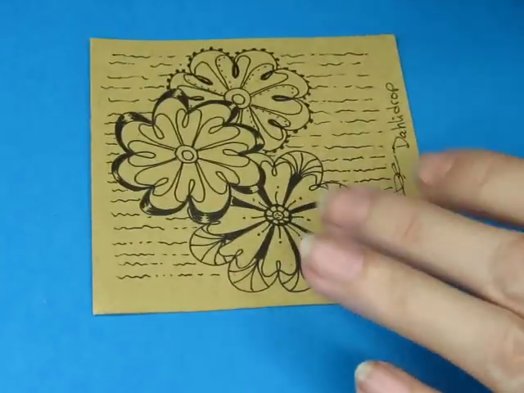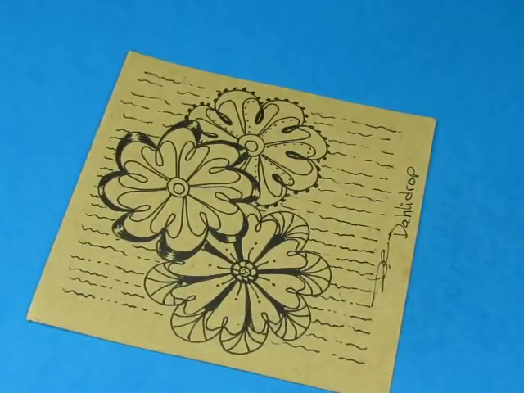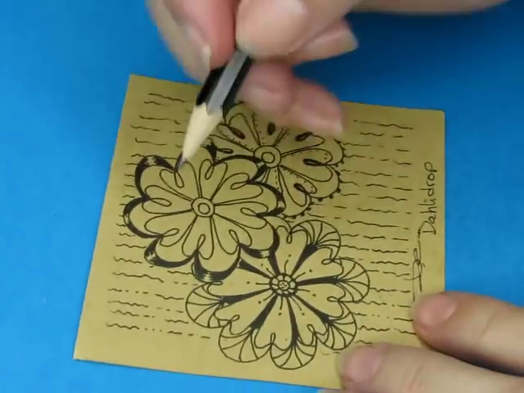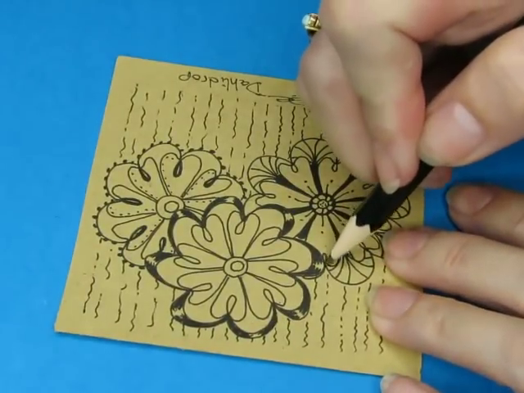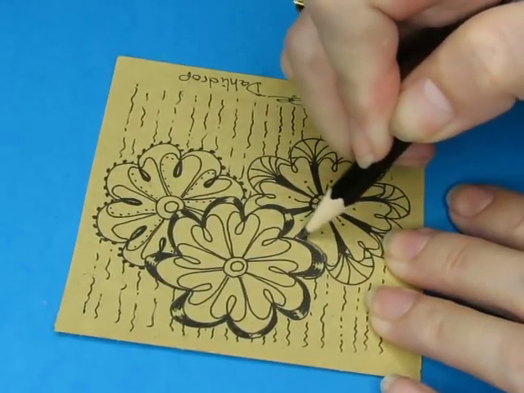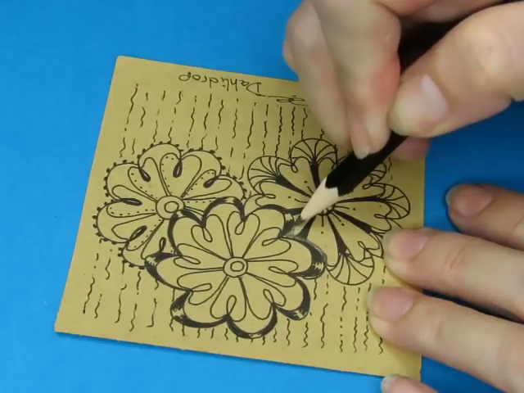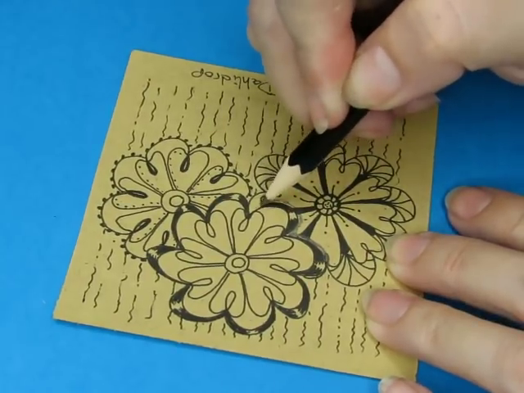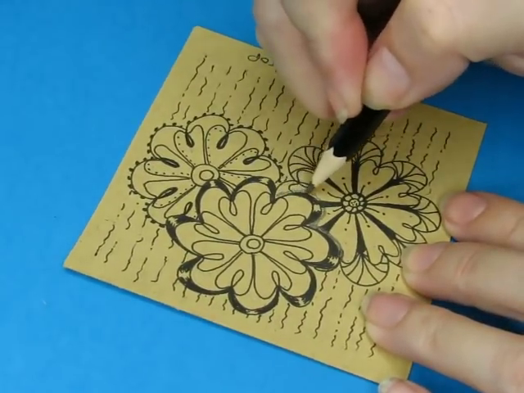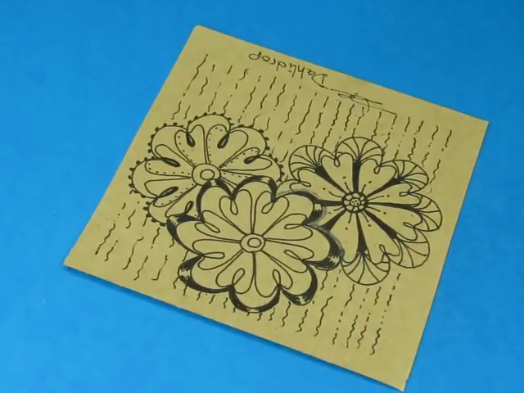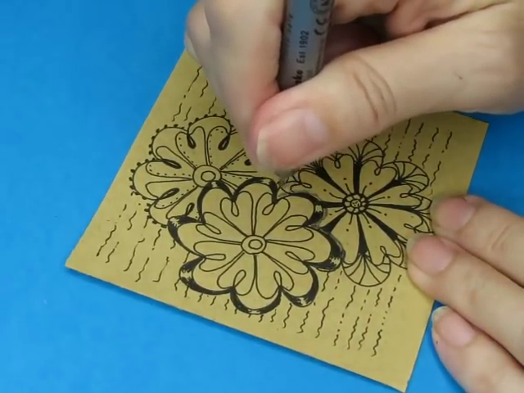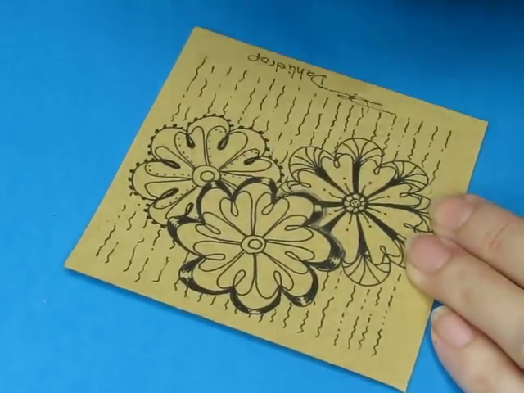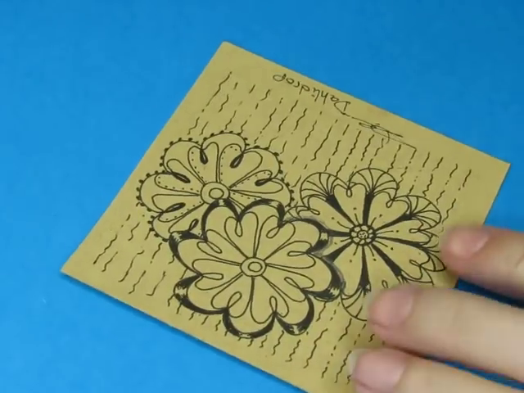Dahlidrop. Okay, and I think I'm going to put a little bit of shading. For sure, I need to shade where this one overlaps that one. And then I'll put probably a little highlighting, and then color done. Oops, I forgot. You guys didn't yell at me. Or maybe you did, and I didn't hear you.